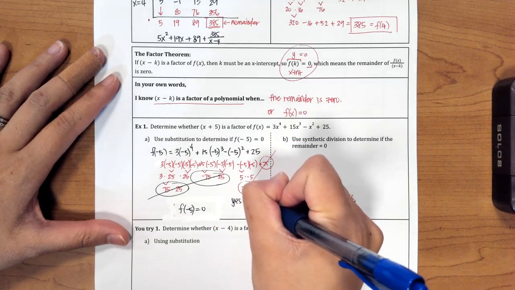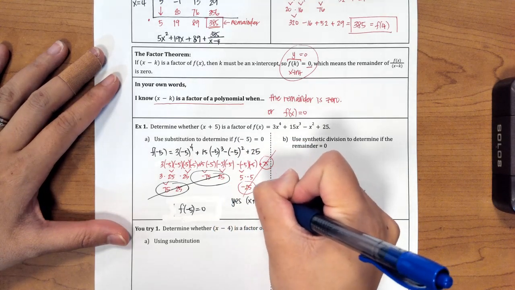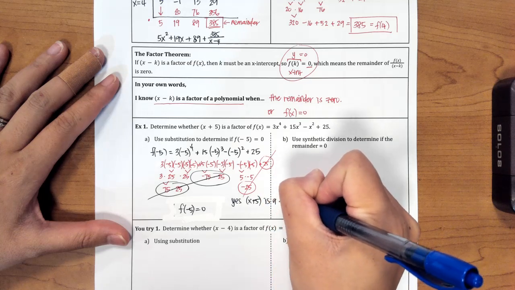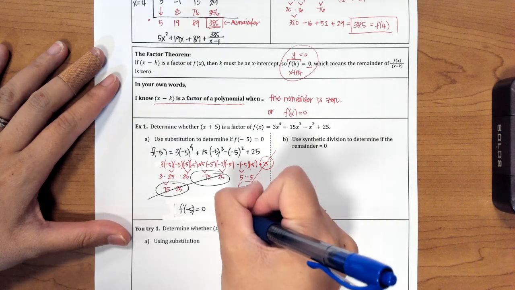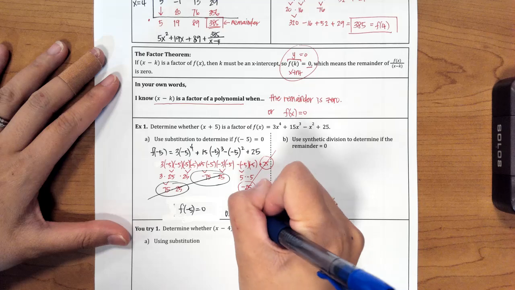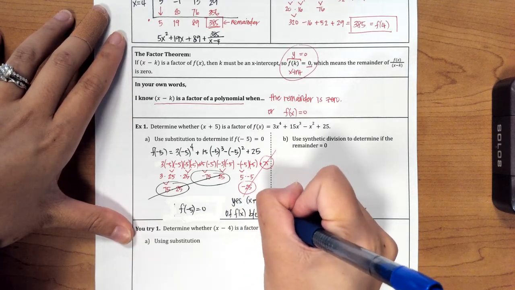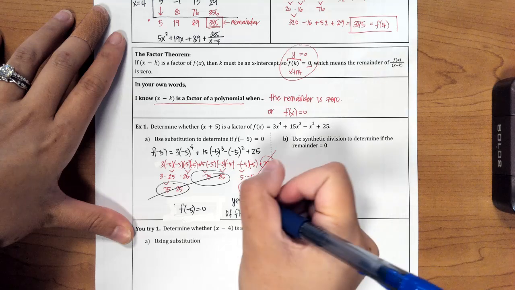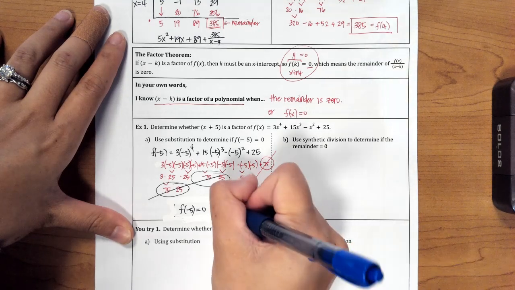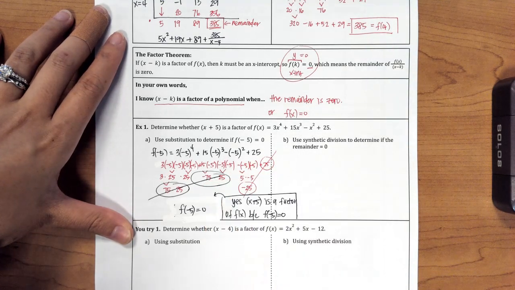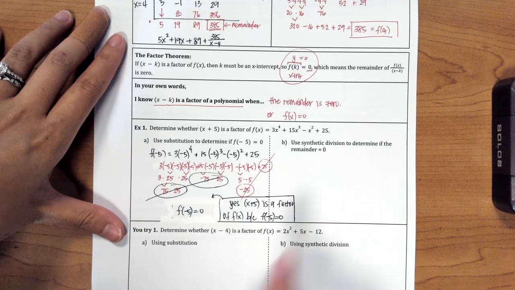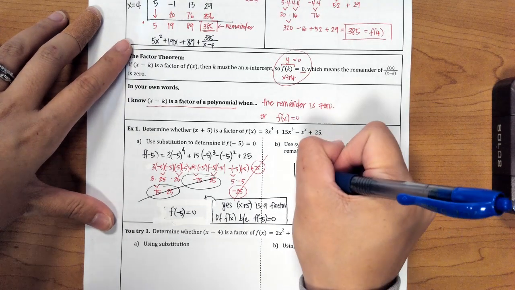Yes, x plus 5 is a factor of f of x because f of negative 5 equals 0. Sorry, I ran out of space. That's this one. Okay.